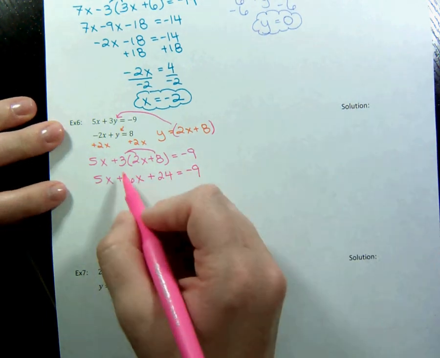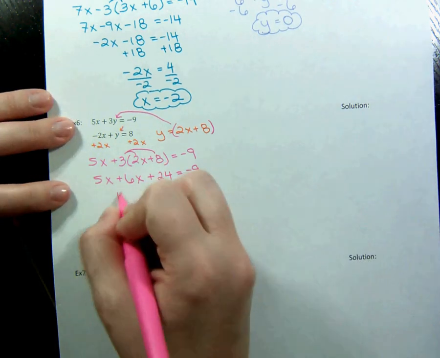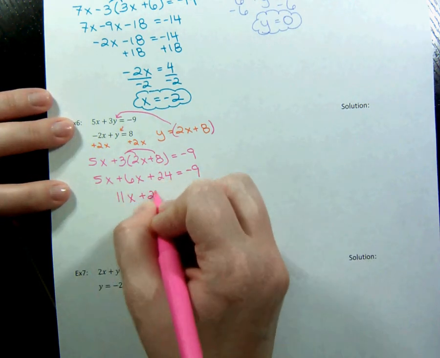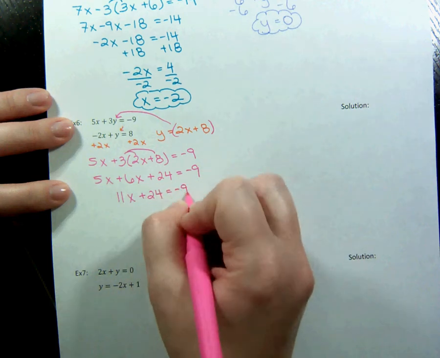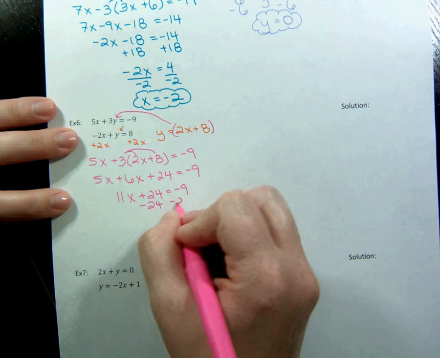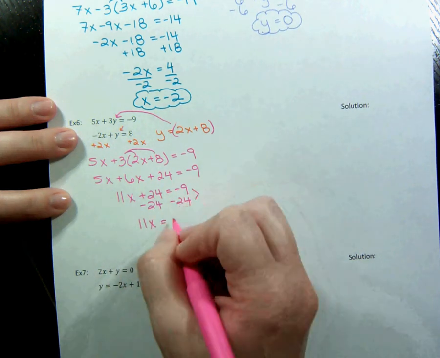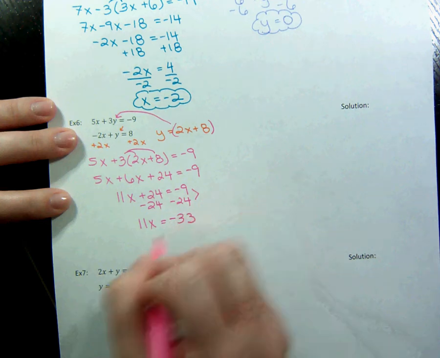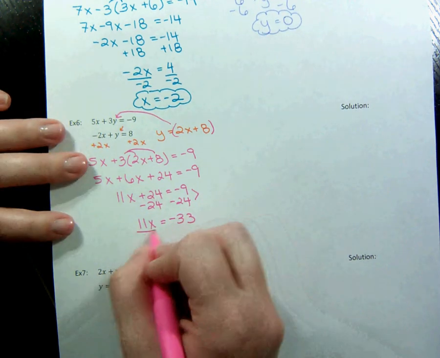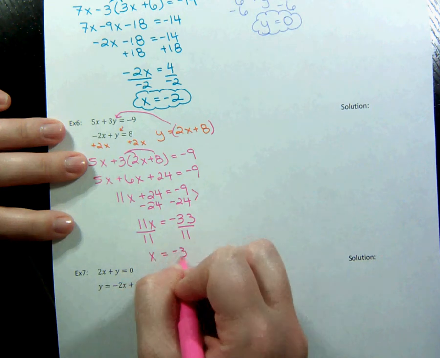So the 3 times 2x will be 6x, 3 times 8 is 24. Combine like terms, that's 11x plus 24 equals -9. Then we'll subtract 24. 11x equals -9 minus 24, which is going to give you -33. And divide by 11, and x equals -3.